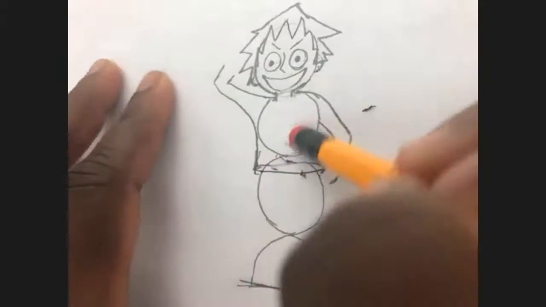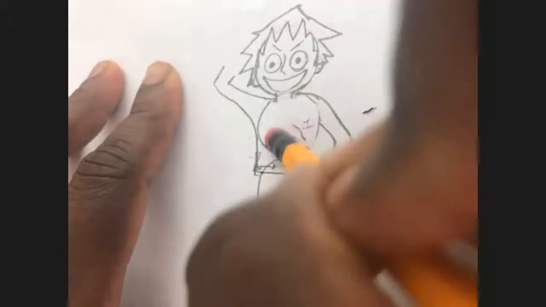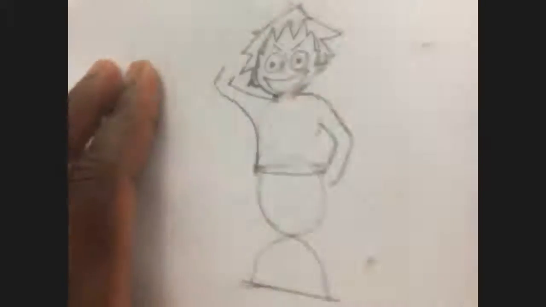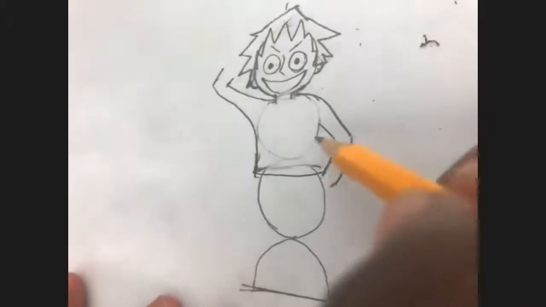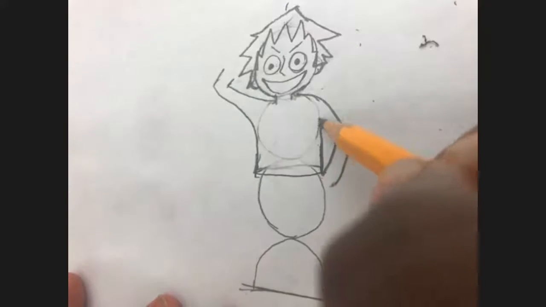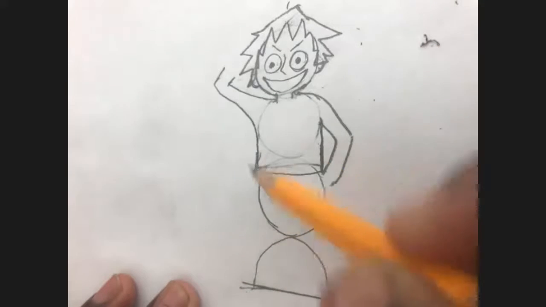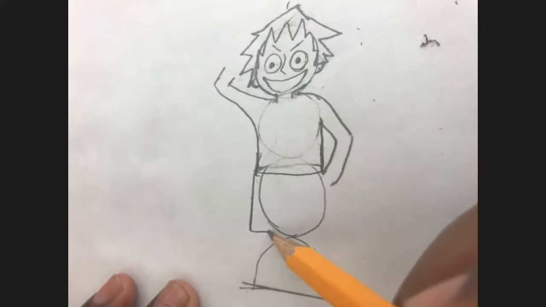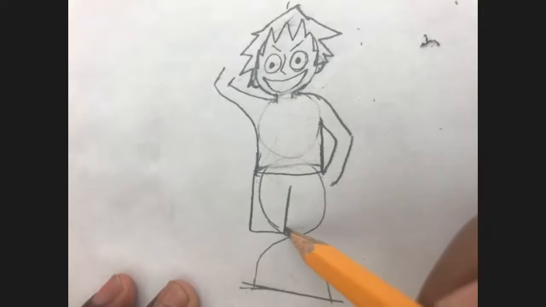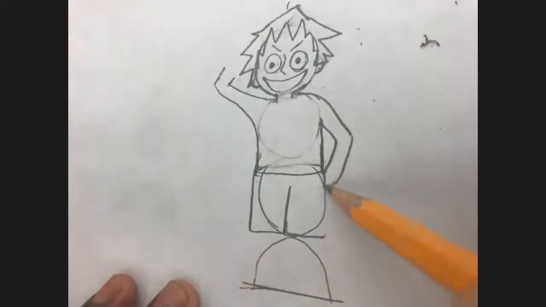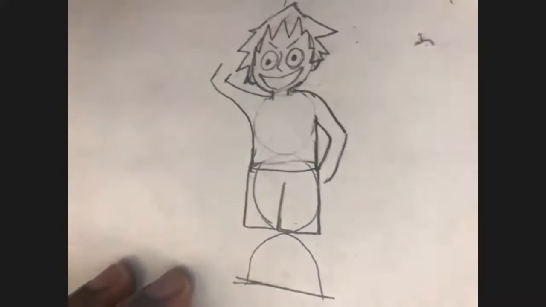So now you can begin to erase all of that circle mess that we did on the inside. You can erase that, right? And we can start to create the rest of his shirt, which is just a vertical line down. And so his shorts are like rectangles. So we're just going to do one rectangle here, right? Then another rectangle here.